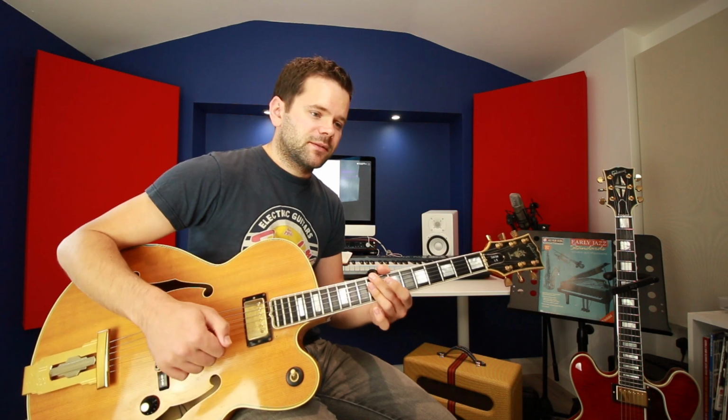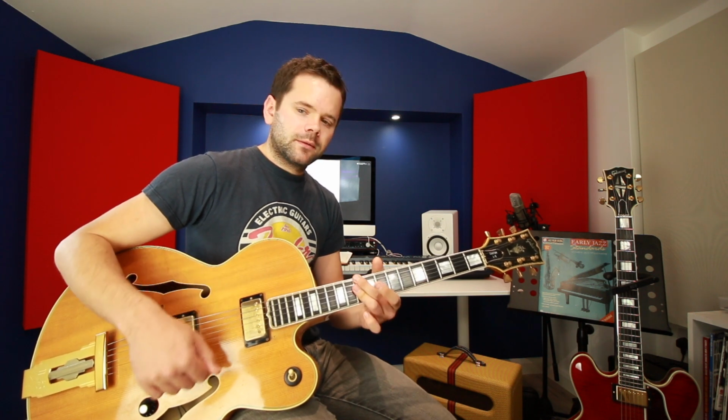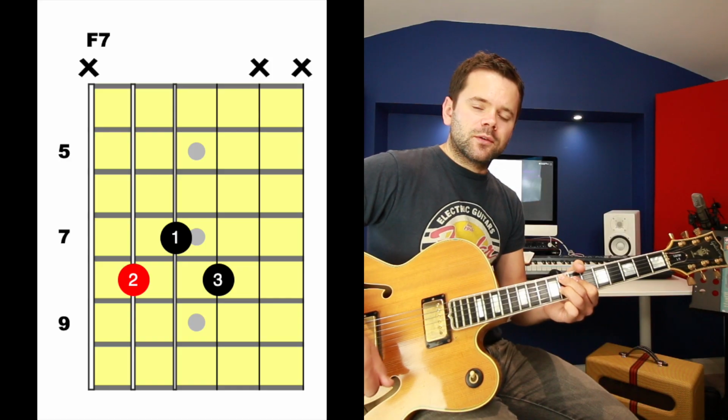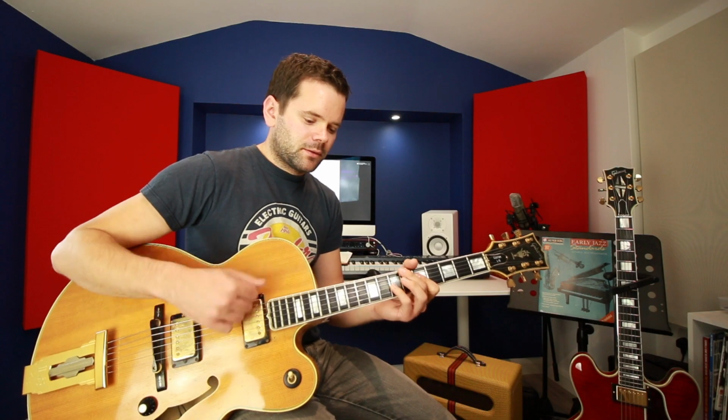So that's 1, 2 on B flat, and then 3, 4 on the D minor 7, then the D flat minor 7. C minor 7 is our 2 chord, then we're going to go to our 5 chord, which is F7, so that bit goes.